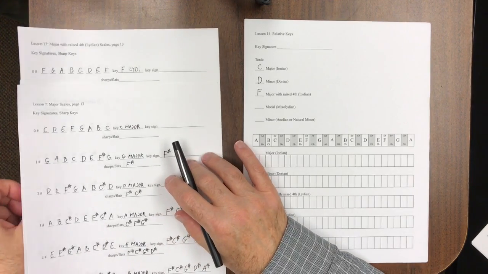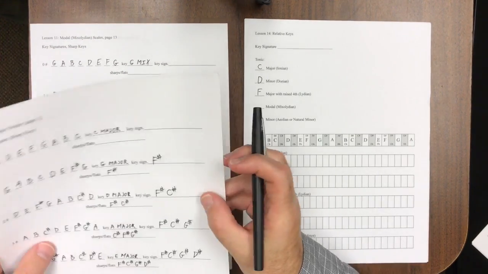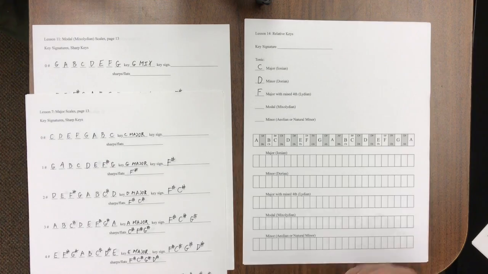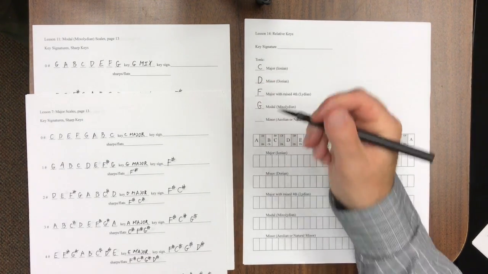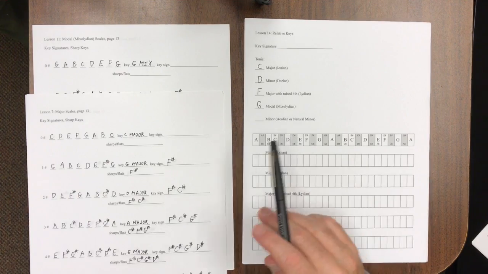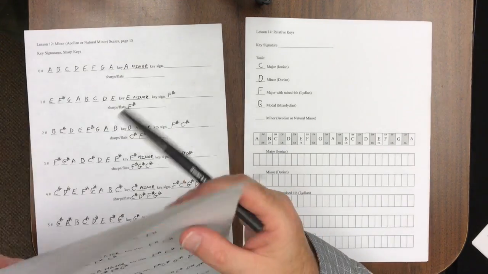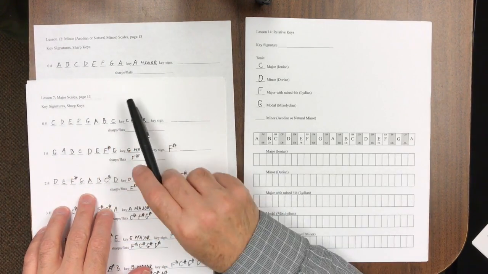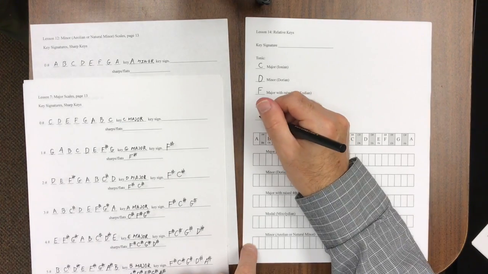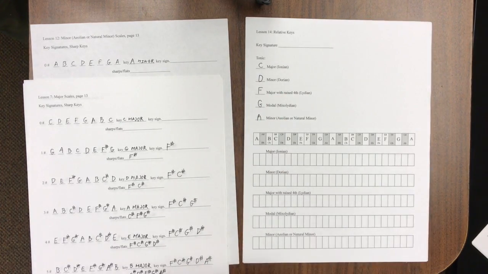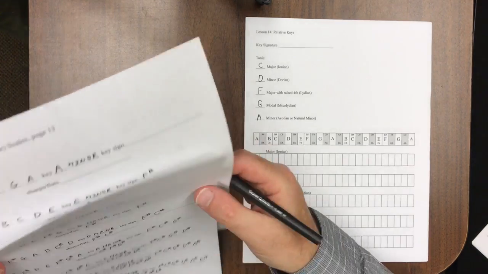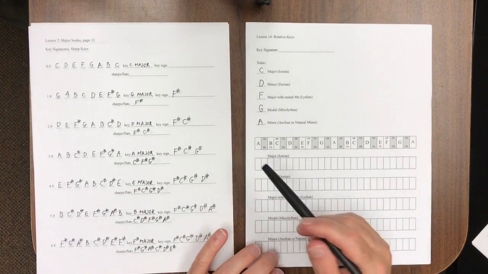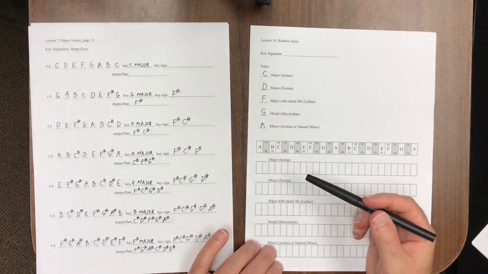And then for G modal or G mixolydian, well, actually I'm giving it away. For the modal or mixolydian, the one with no sharps or flats is G. So we'll put in the tonic as being G. And then for the minor in the Aeolian form or natural minor form, the key with no sharps and no flats is A. So the tonic is A. So that's the first step. Actually, the second step. The first step was putting the key signature, but since the key signature is no sharps or no flats, we didn't really have to do anything there.